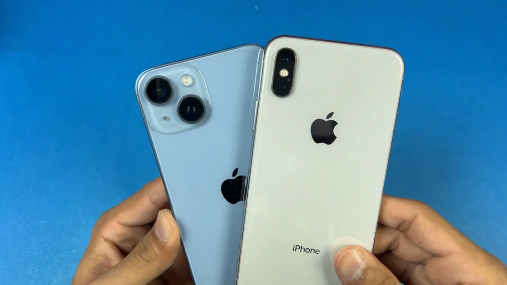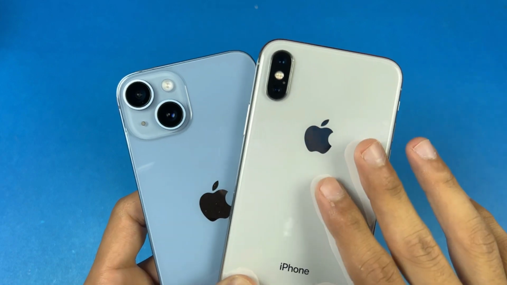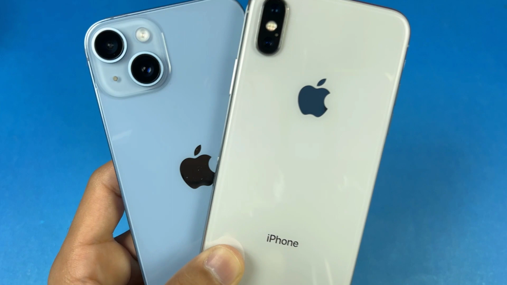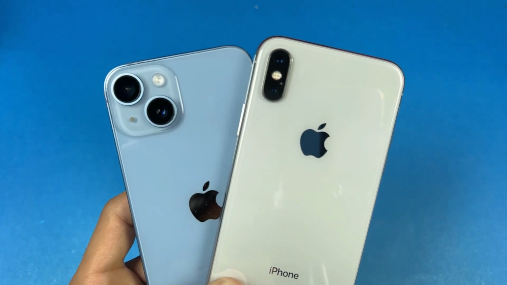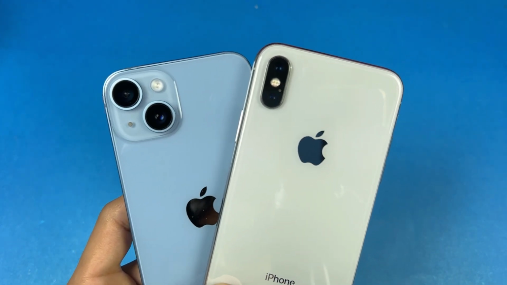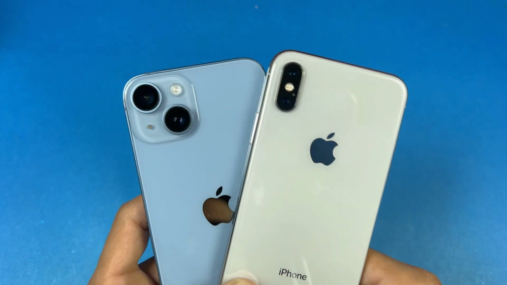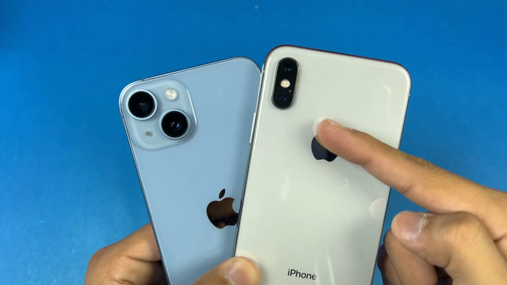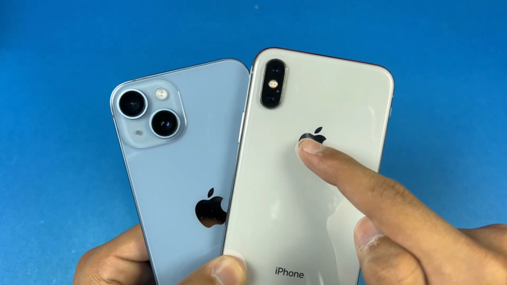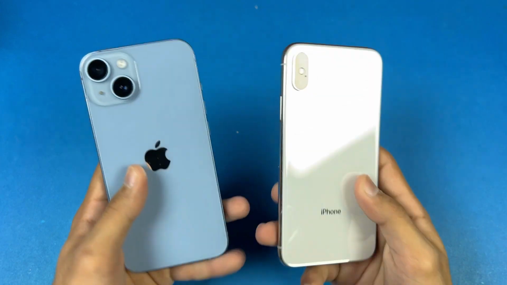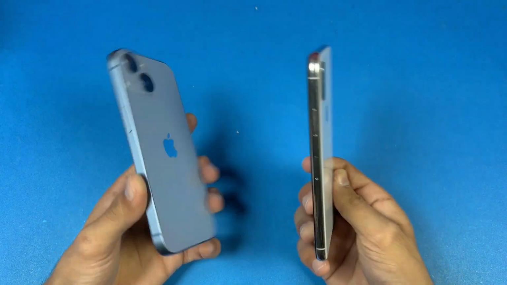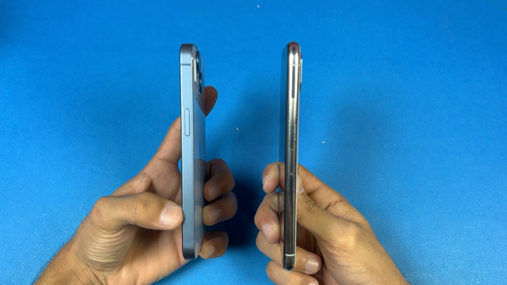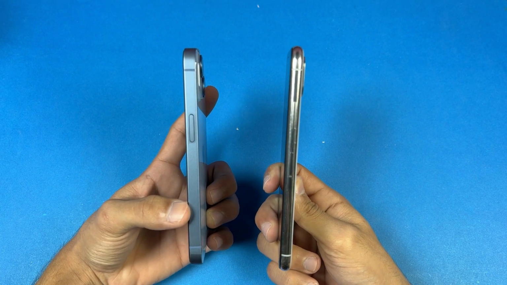So on the back we have dual cameras on both phones, and the iPhone 10 has a 12 megapixel f1.8 aperture with optical image stabilization main camera, while the newer iPhone 14 also has a 12 megapixel f1.5 aperture with a sensor shift OIS main camera. Also we have a 12 megapixel ultrawide versus a 12 megapixel telephoto lens, which gives you a 2x optical zoom with OIS. And the back on both phones is made up of glass, and the frames on both phones are made up of aluminum, and iPhone 14 has a completely flat frame while the iPhone 10 has a rounded frame.